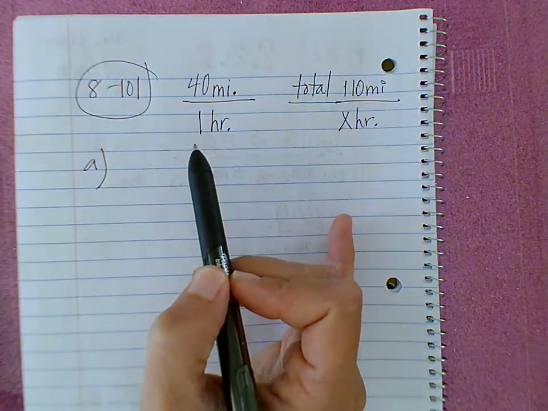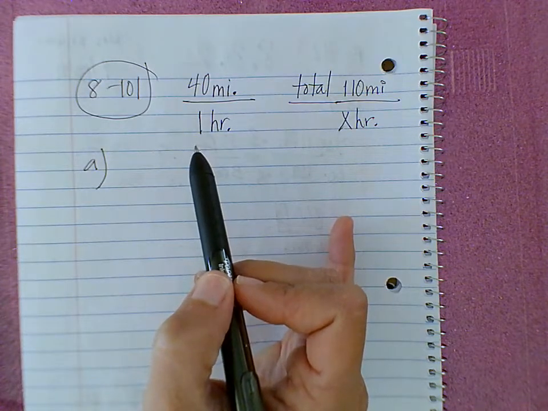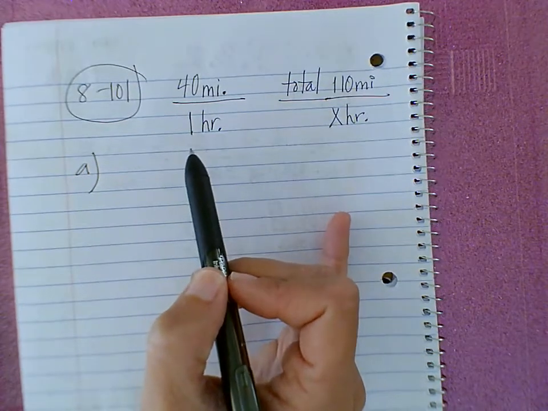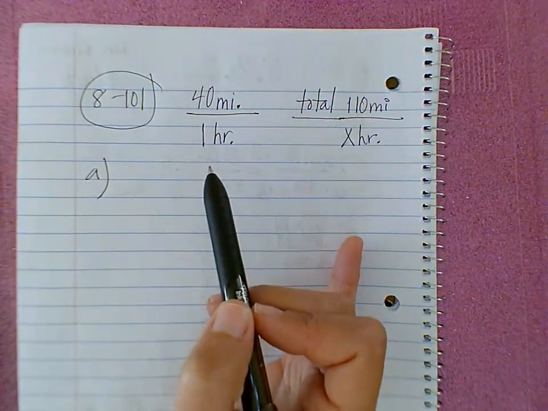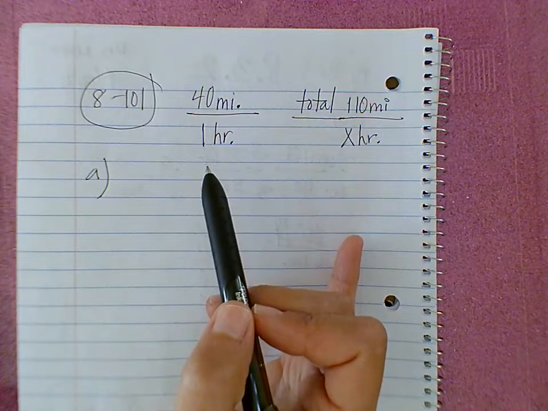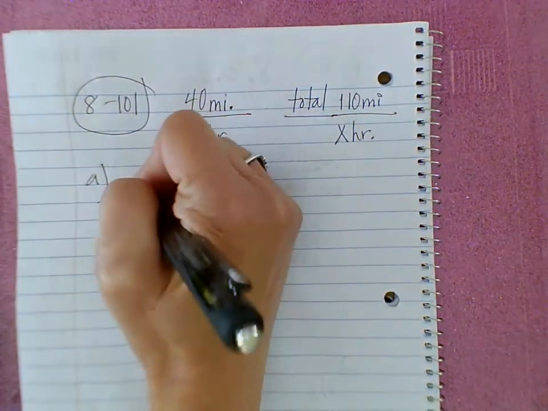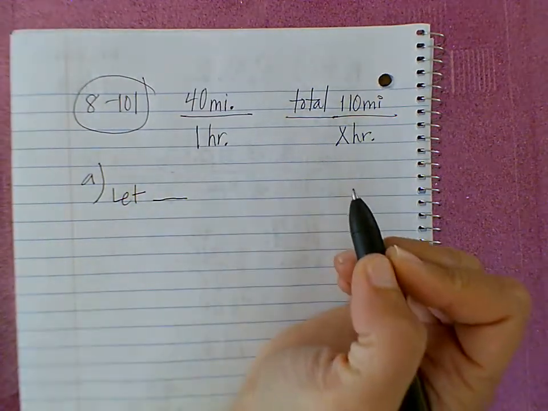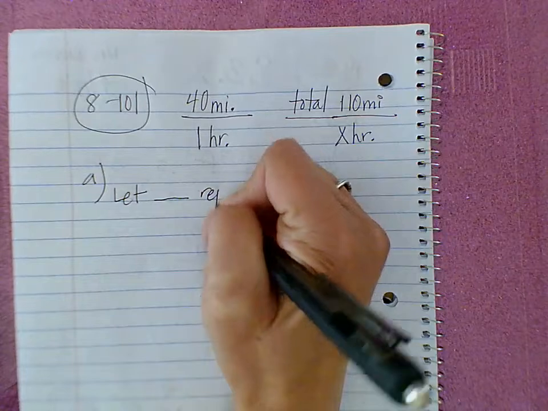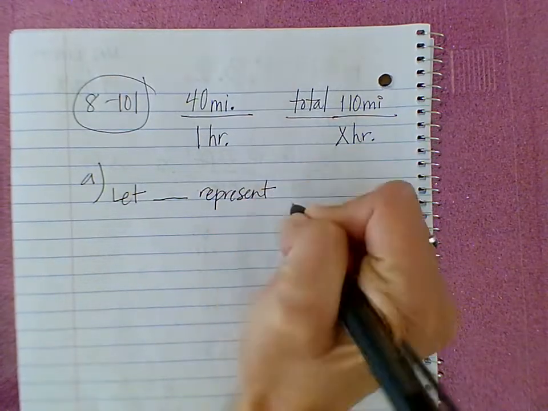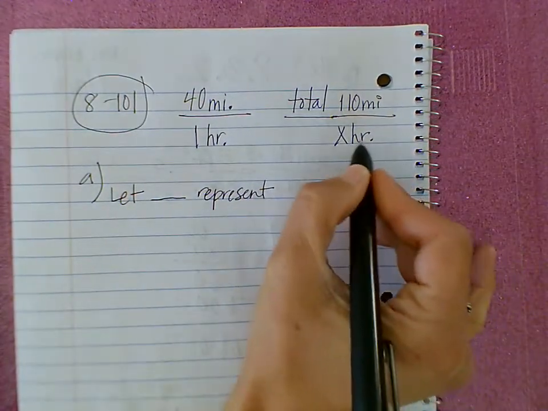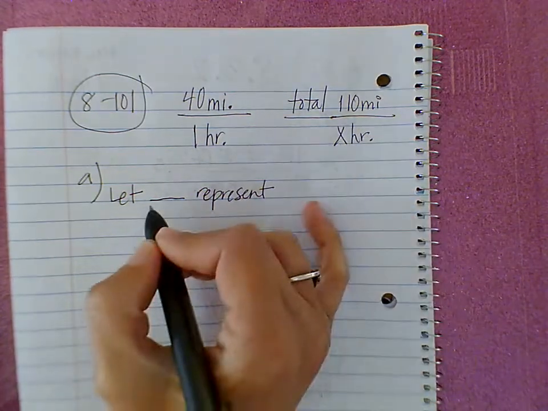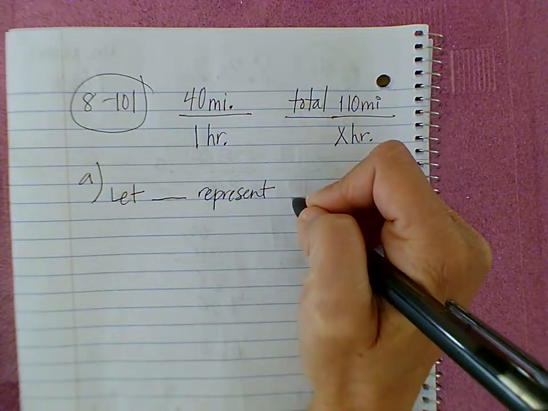A, using what you know about distance, rate, and time, write an equation for this situation. Be sure to define your variable. Remember way back when we were talking about equations and inequalities, we had to say this little phrase, let, and then we had a variable. So I'm going to say let blank represent, and then it's whatever we don't know, right? What we don't know is the amount of time. Do we all see that? So we'll just say let something represent time.